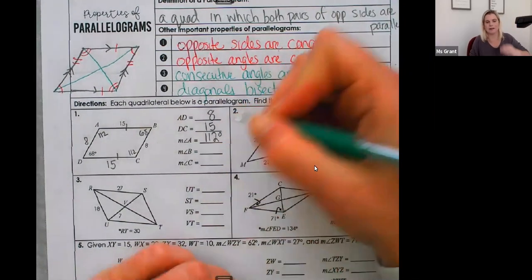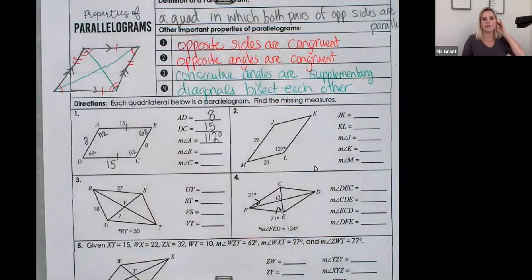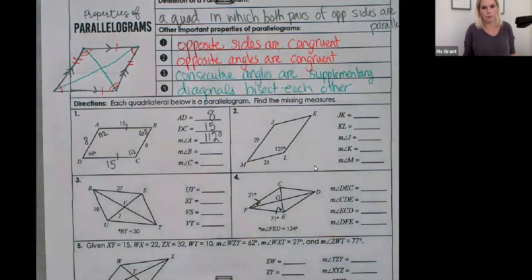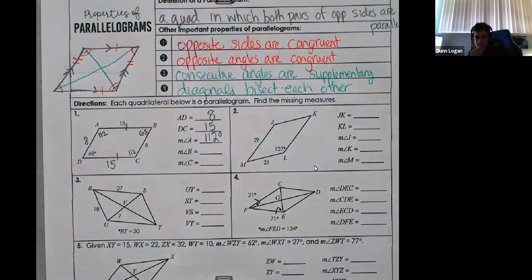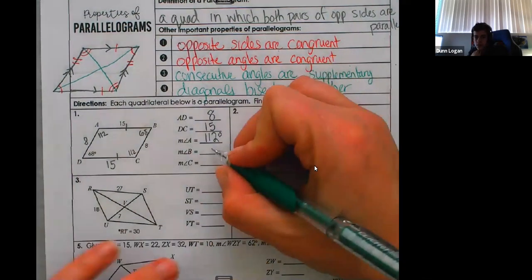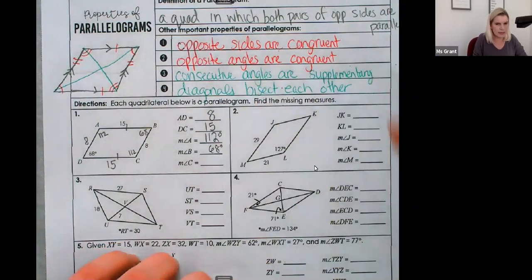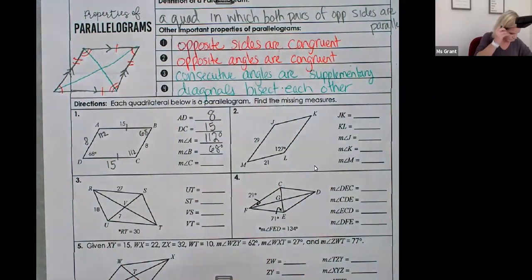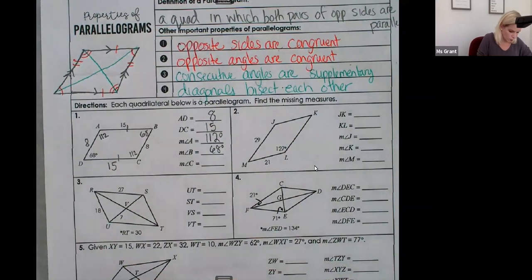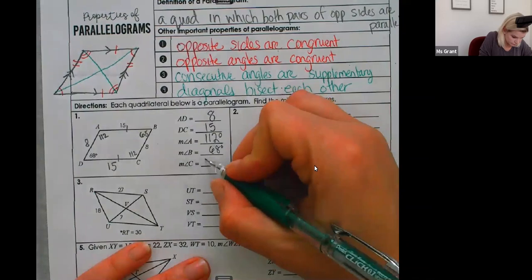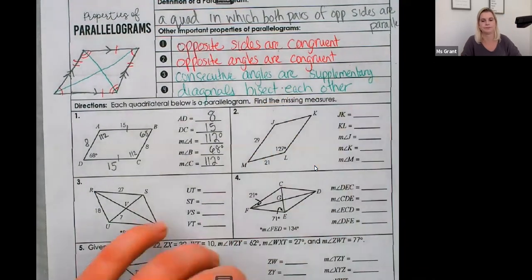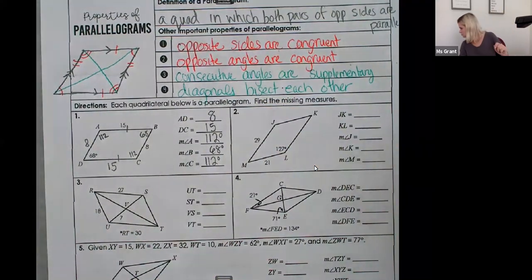Please put the degree sign. Measure of angle B. 68 degrees. Measure of angle C. 112. Easy. Let's do number 2.